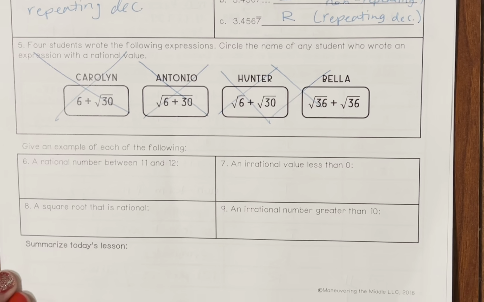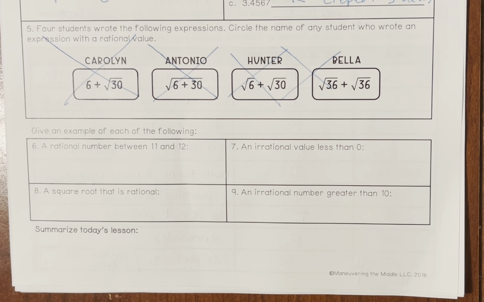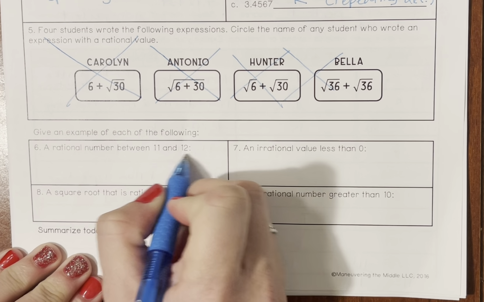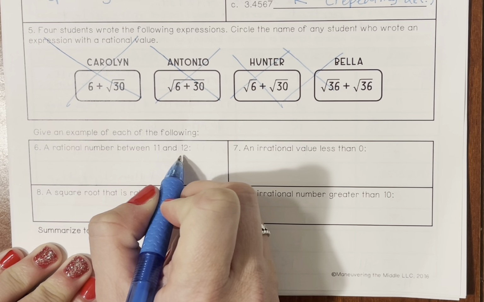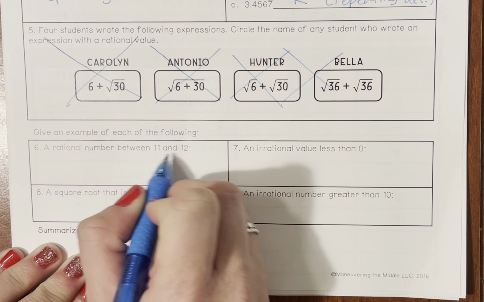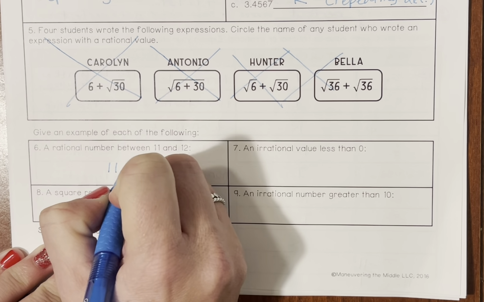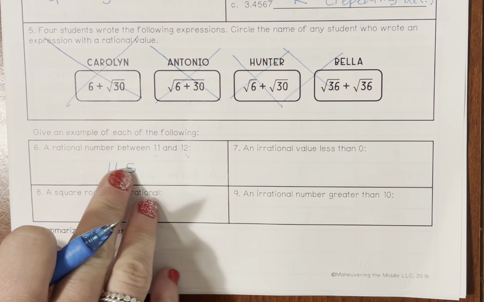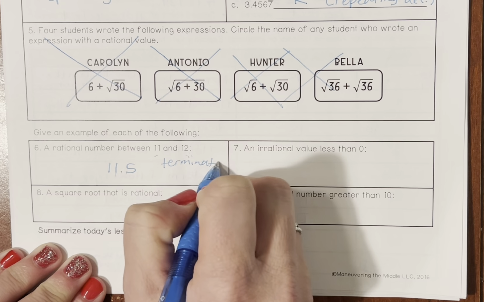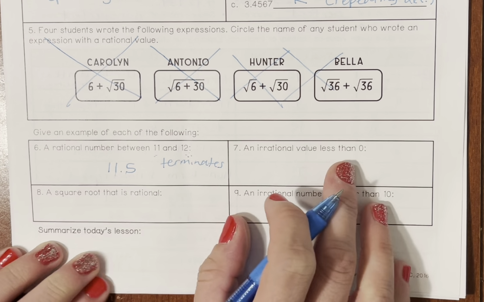Let's take a look here at the bottom and see what we think about these. Give an example of each of the following. A rational number between 11 and 12. Okay, well, I know I'm going to be between an 11 and 12, so I know I'm going to have some sort of either a fraction or a decimal because these two whole numbers are right next to each other. So I think I'll go with 11.5. I know this is rational because it is terminating. And I know it's between 11 and 12 because it's 11.5.